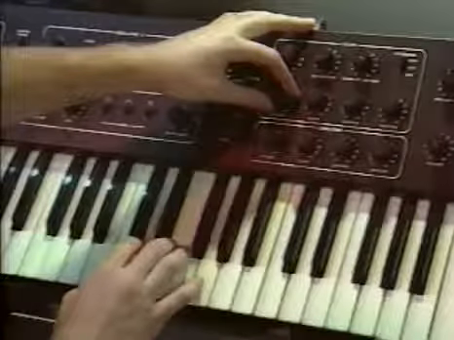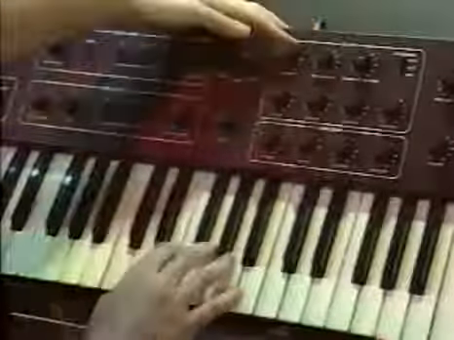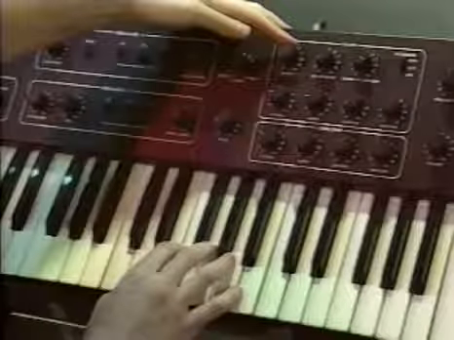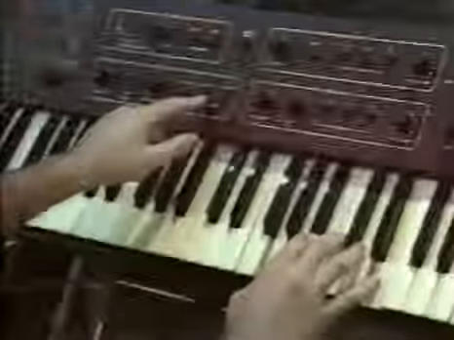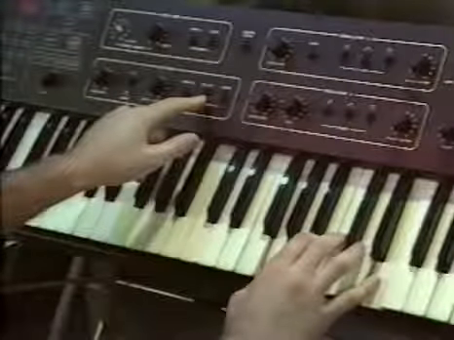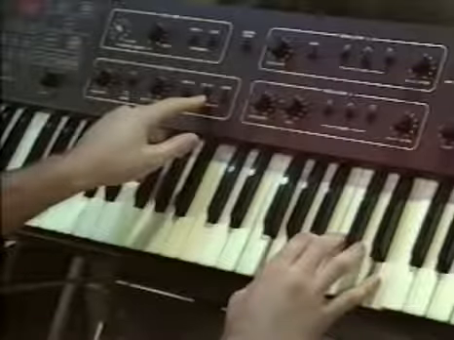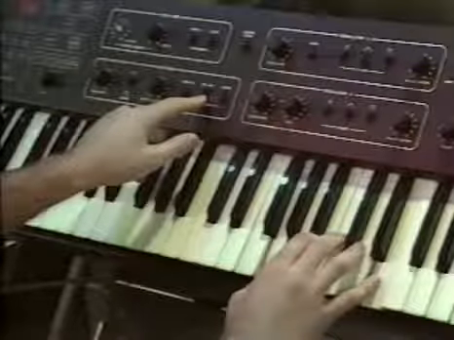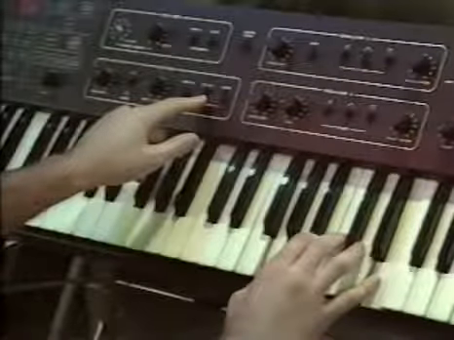Next, I modified it slightly using the filter. Finally, I went to the LFO, the low-frequency oscillator, and using a triangle wave as a modulator, I modulated the pulse wave in the oscillator section.